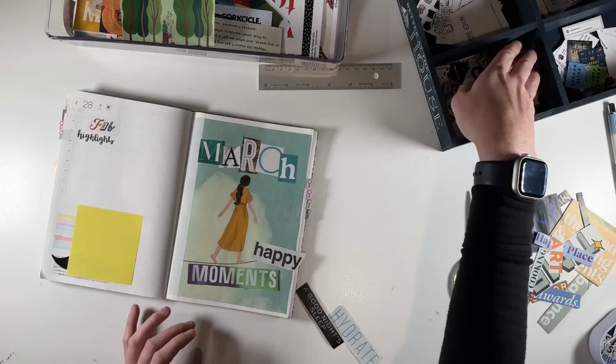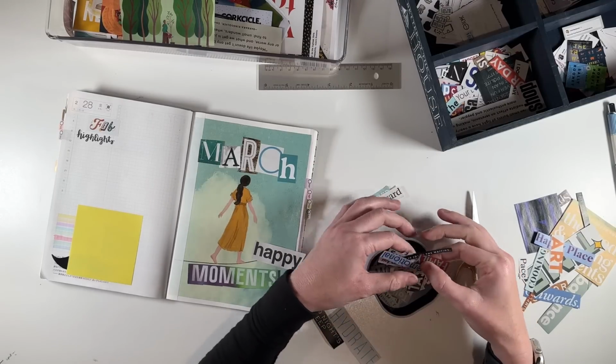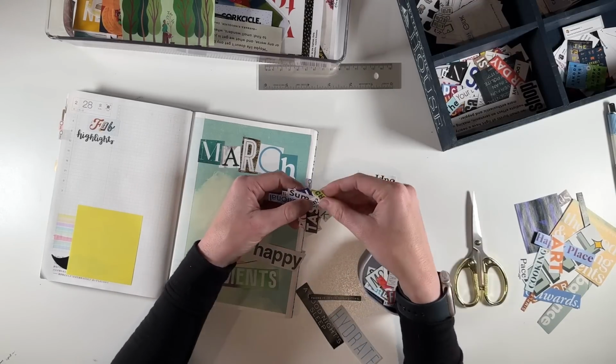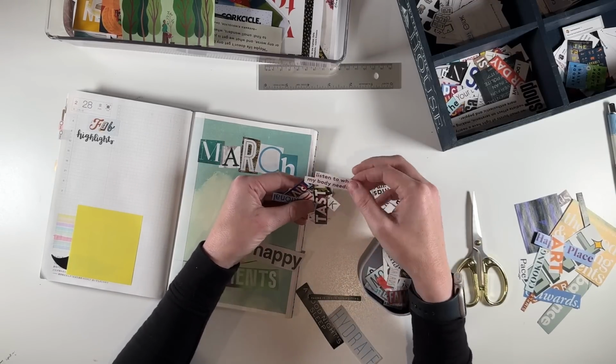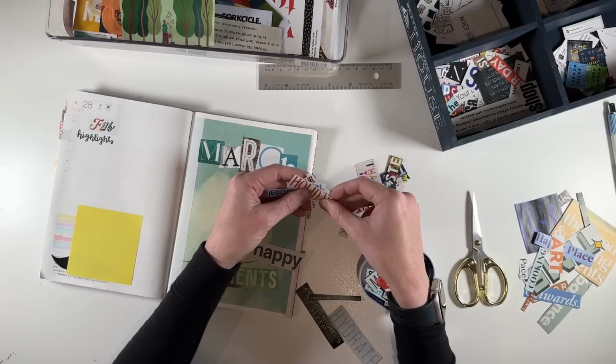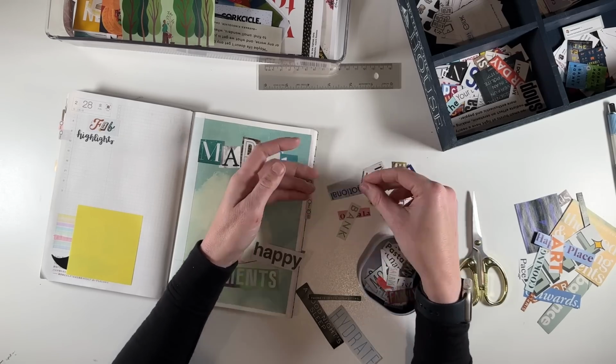And I just traveled in February, as I mentioned. So for March, I'm prioritizing like slower pace and being at home more and those types of things. So you can see that in the words that I am selecting. I'm also going through this smaller tray where I have just put some of the smaller words that I have, and I'm using these ones.